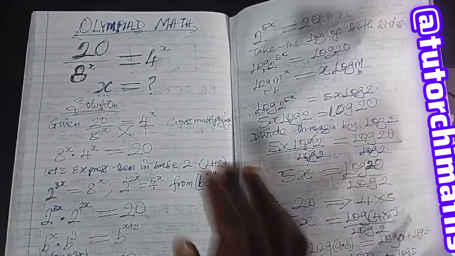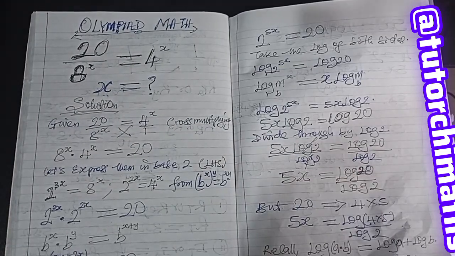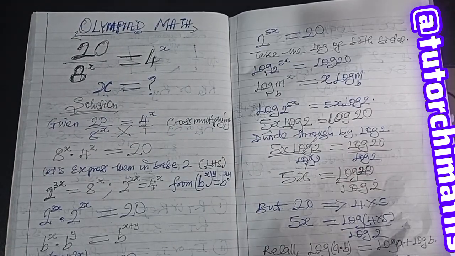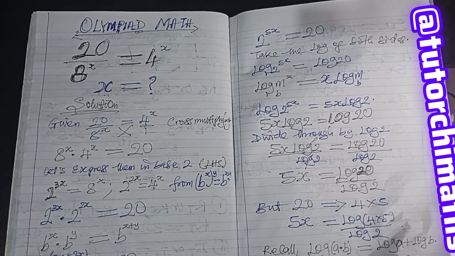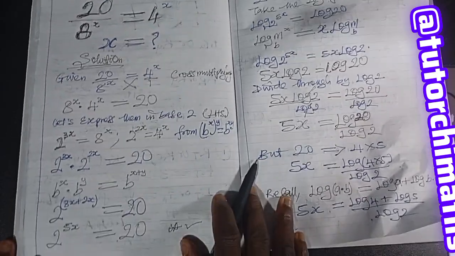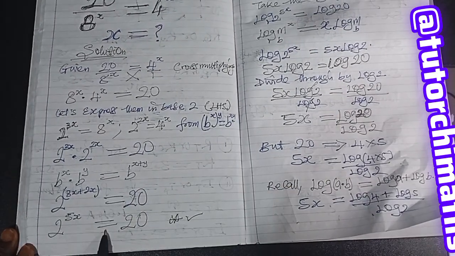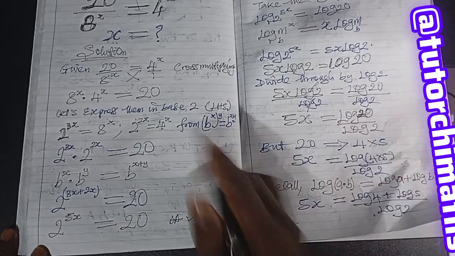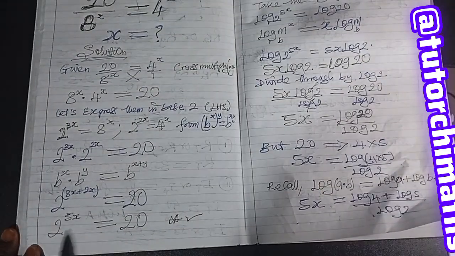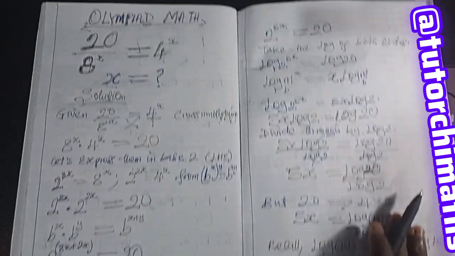And we simplified it to have 2 raised to power 5x equals 20. We don't want to express it back, so let's just start from here now.